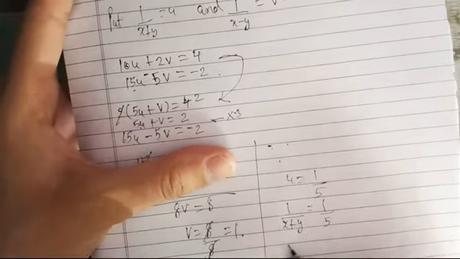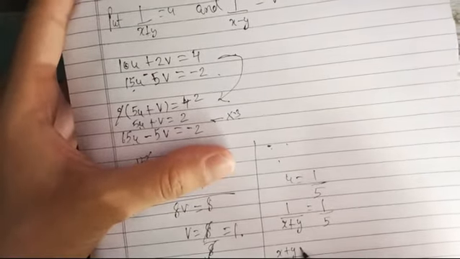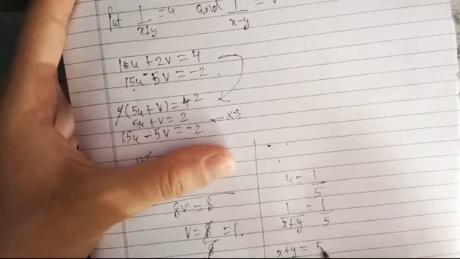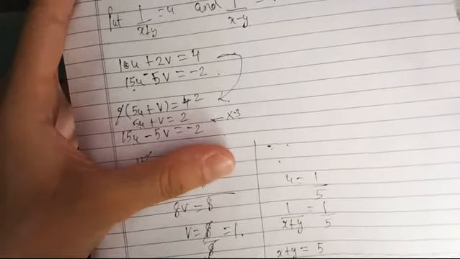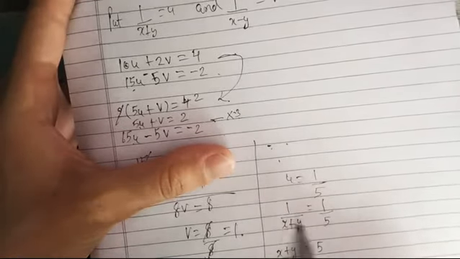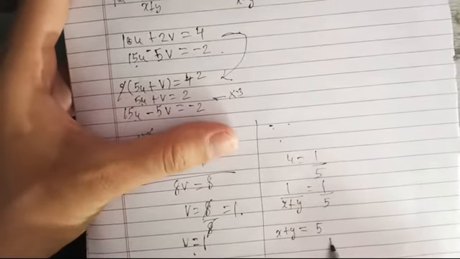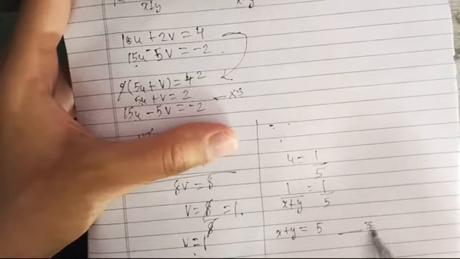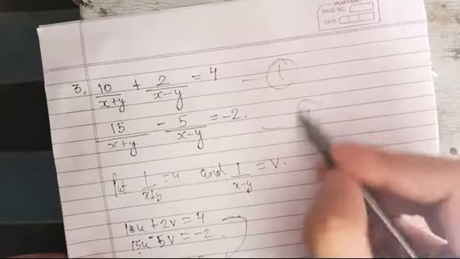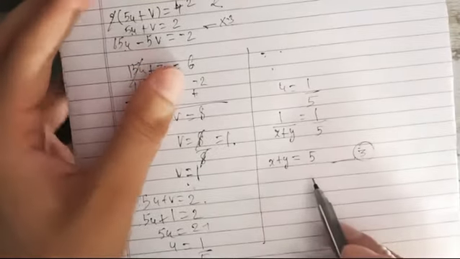Taking the reciprocal of both the fractions, we will get x plus y is equal to 5. x plus y equal to 5. Okay, mark it as third equation. The first and second equations are the two we have taken first. Okay, it is our third equation.